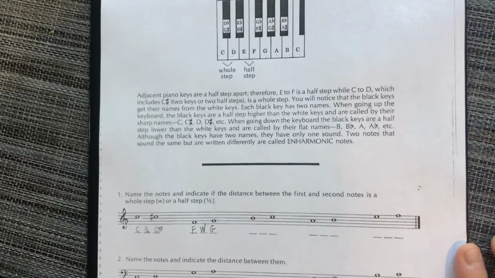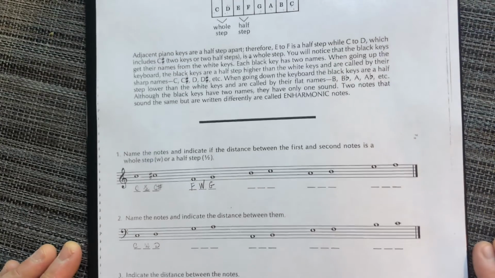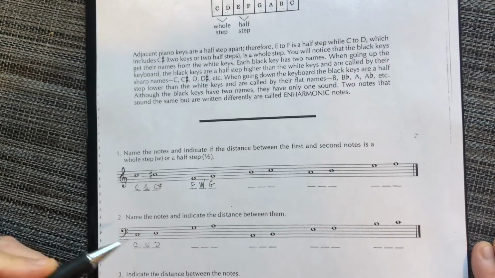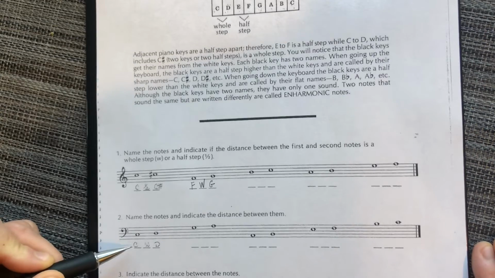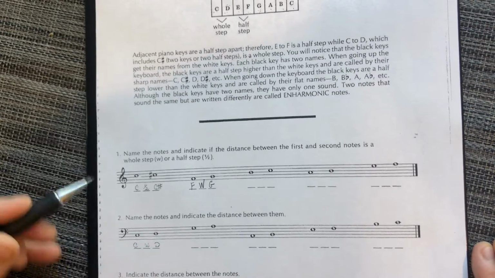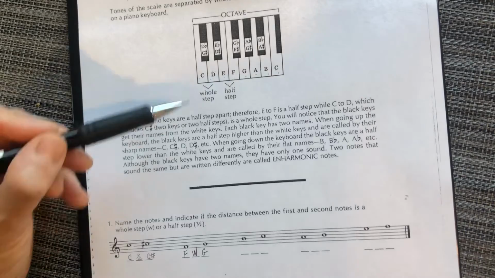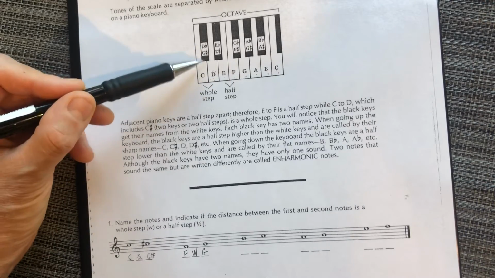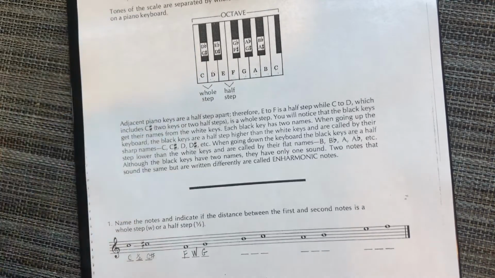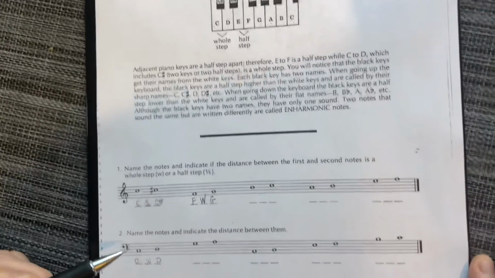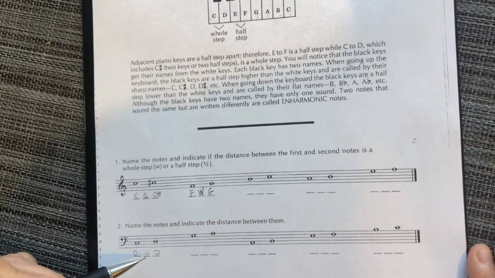They want you to do the same thing down here on number 2. They want you to name the notes in bass clef. So they did the first one. C is a whole step to D. So if I go back and take a look at my piano keyboard, I've got C to D. There's a black key in between. So C to D is a whole step. I can see that right there. I've got to slide back and forth.